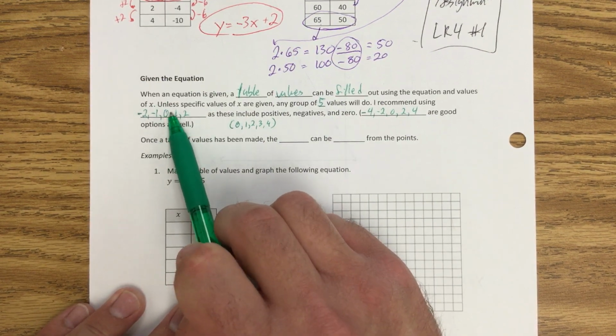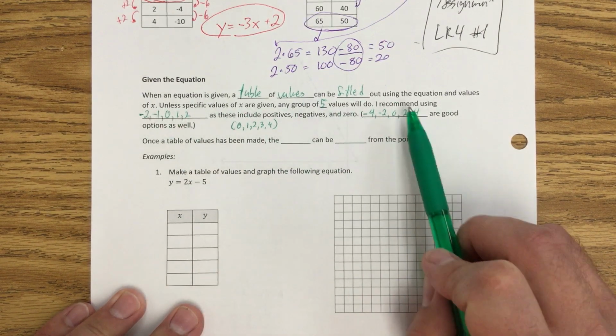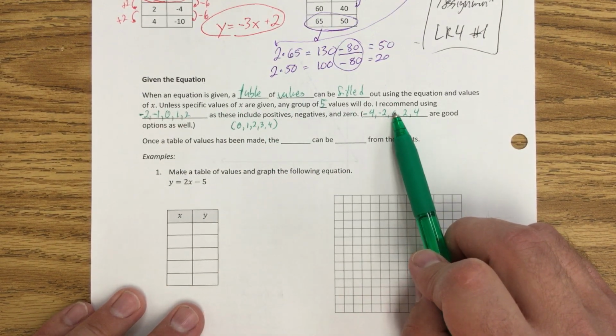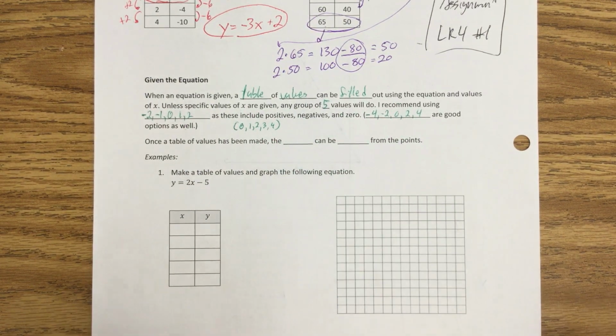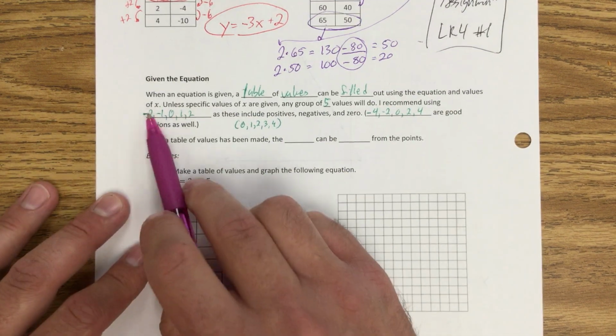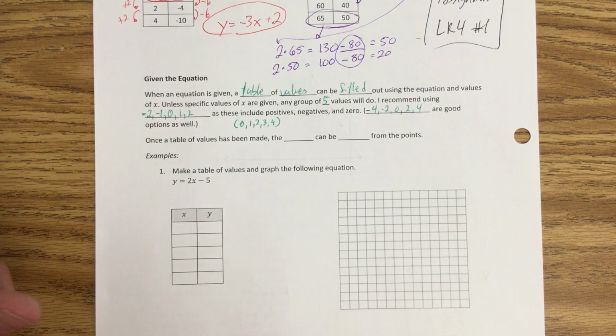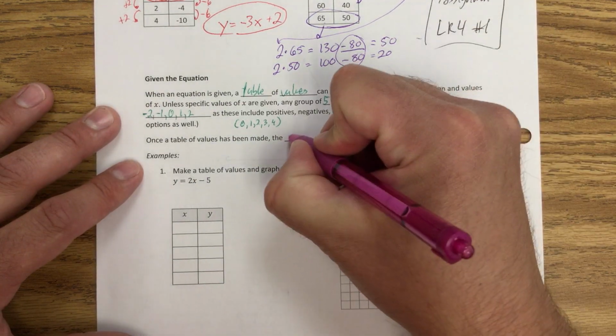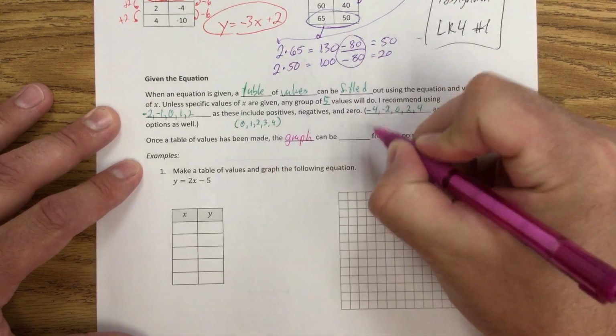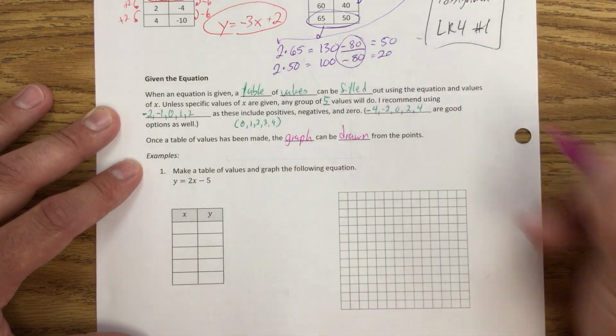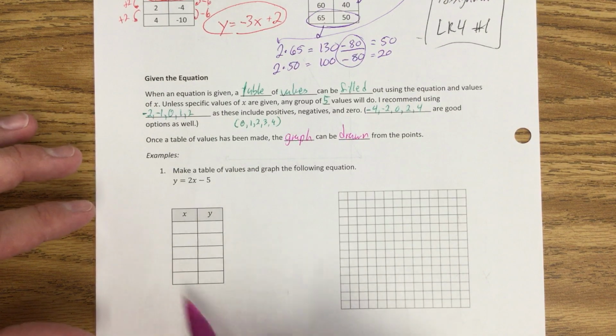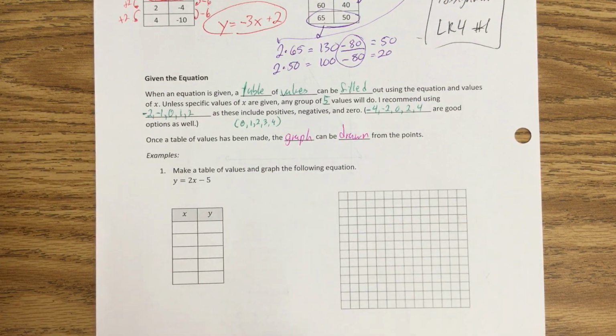These I would say are the best. These are really good and give a wider range of stuff. And these are ones that do work, but I would recommend doing some other ones. I would recommend doing the negatives in there. Negatives are really good. All right, so once a table of values has been made, the graph can be drawn from the points. So we'll get 5 points, and then we can just plot them onto a graph and go from there.